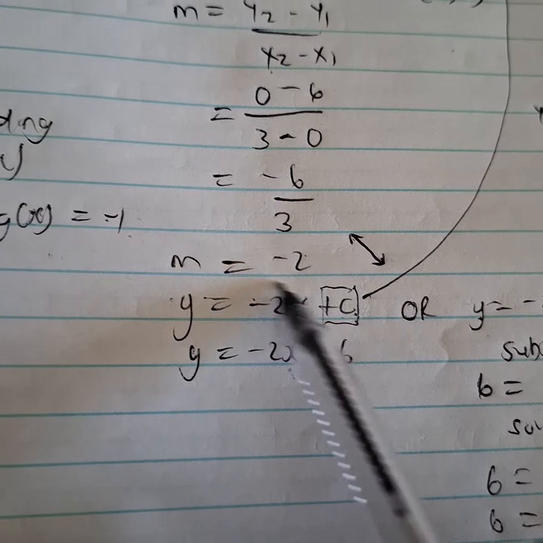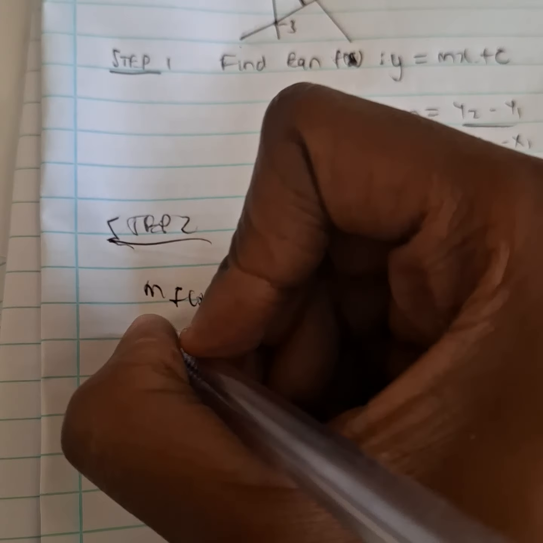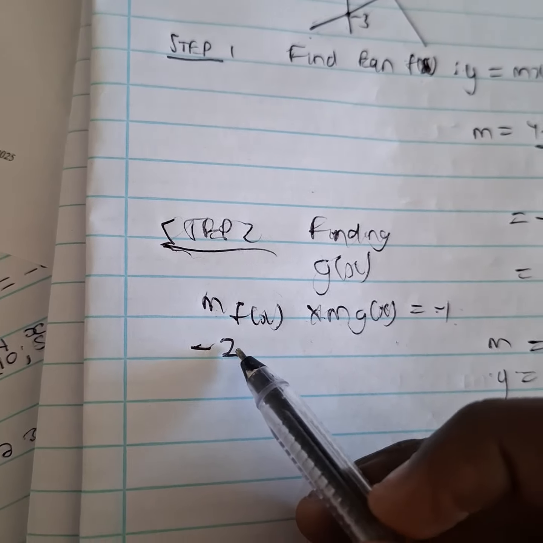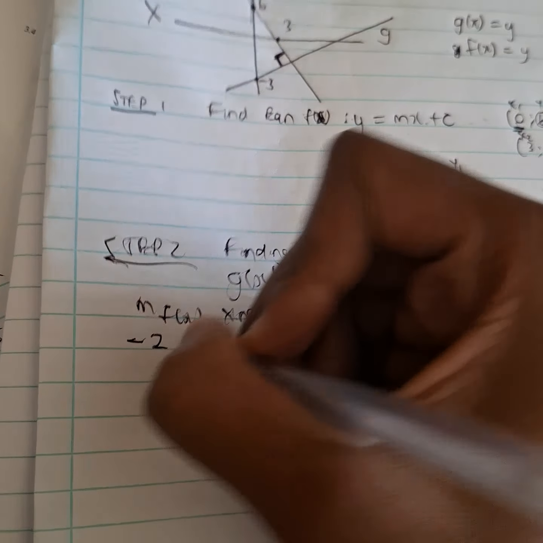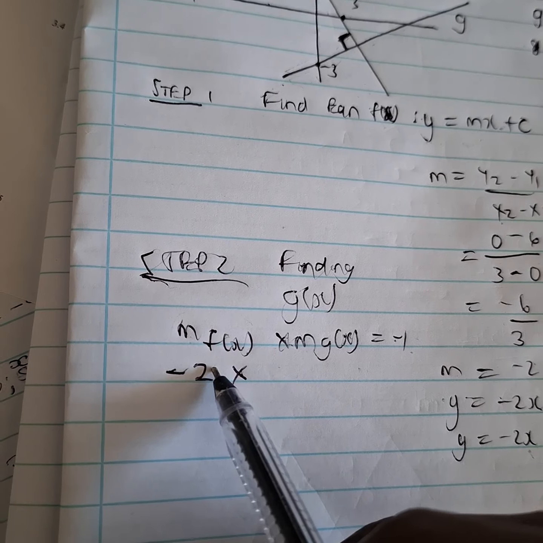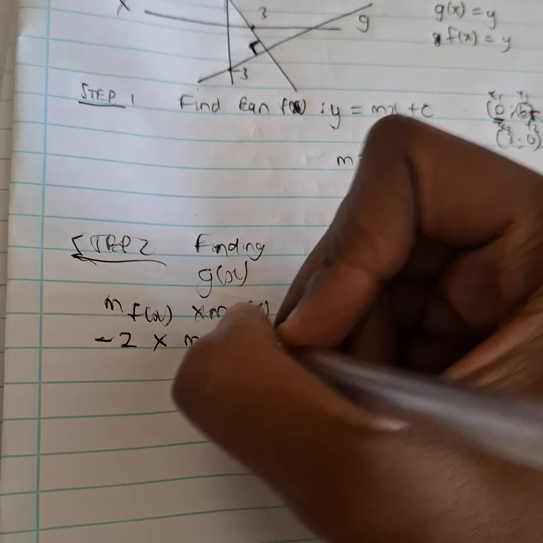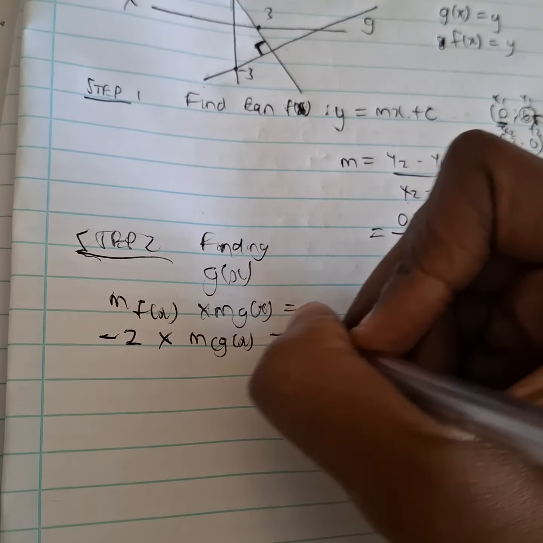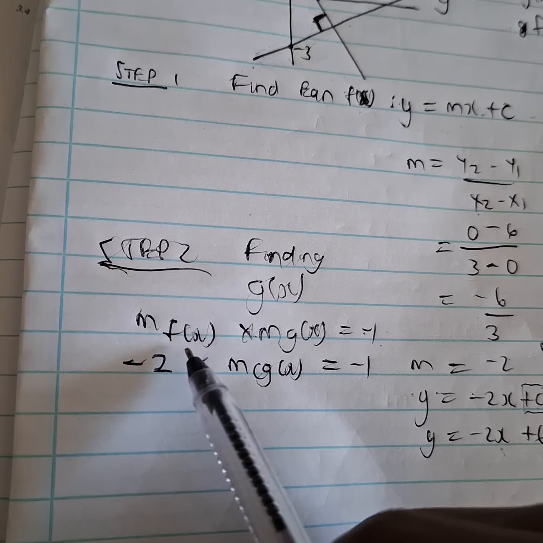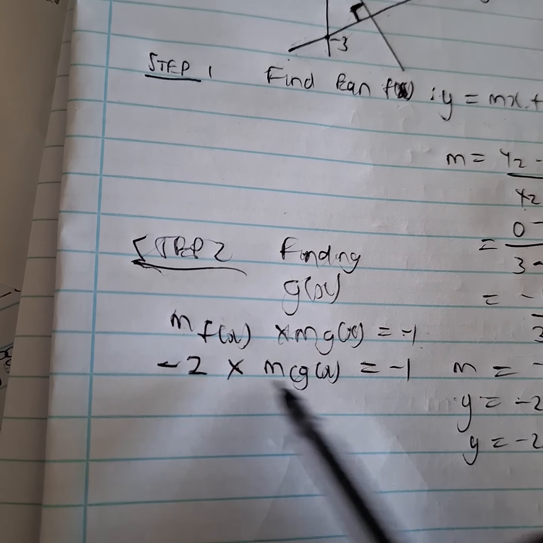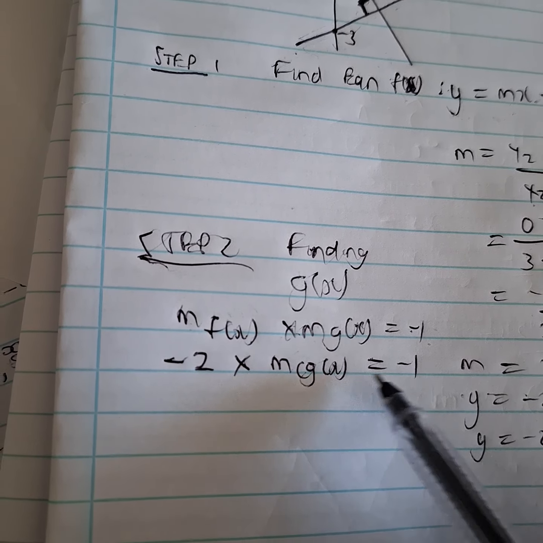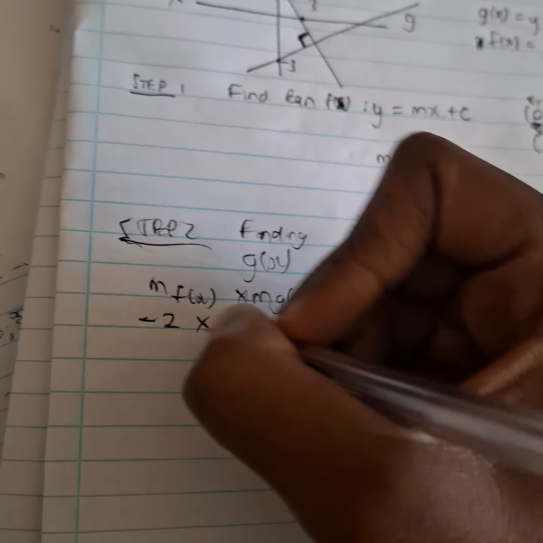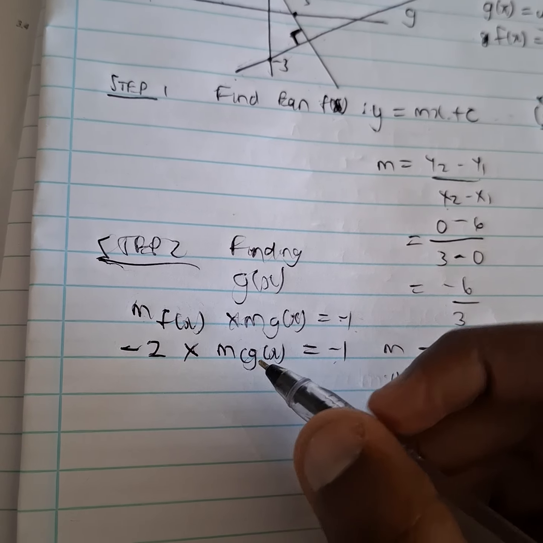What is the gradient of f? It is negative 2. Why am I substituting it here? It's because this is my way of finding the gradient of g. Gradient of f, which is negative 2, times the gradient of g is equal to negative 1. Now I can actually solve for the gradient of g.